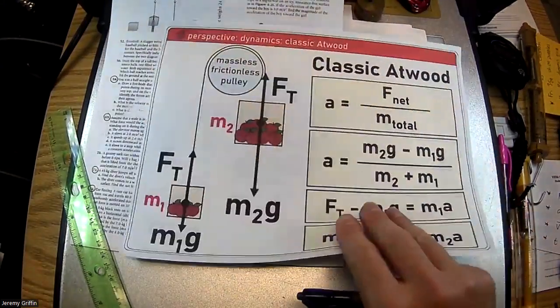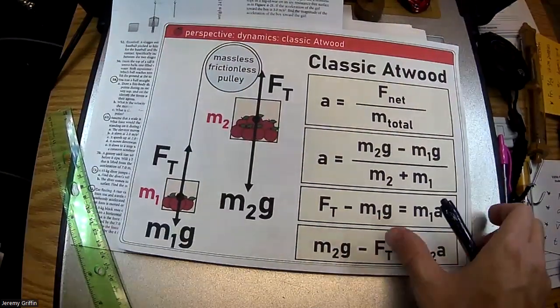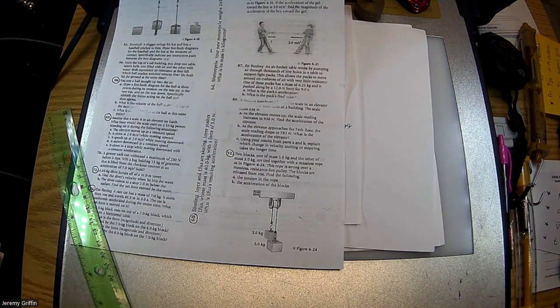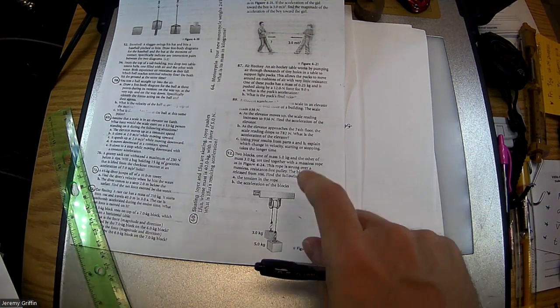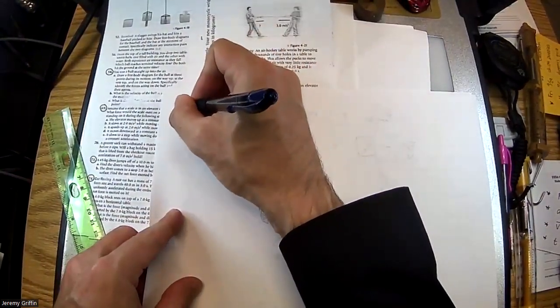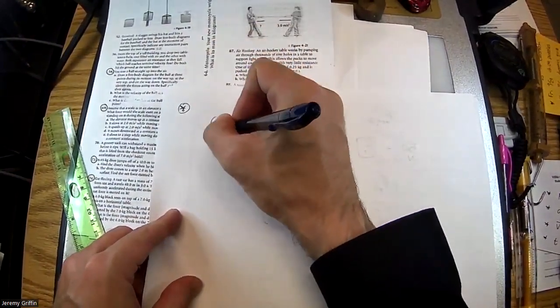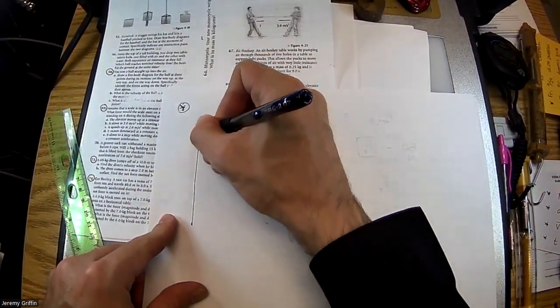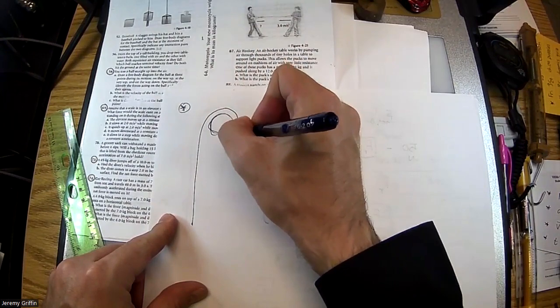That's as far as I got in the shortened class earlier today. So let's take the rest of class and just solve some more Atwoods. These are pretty fun anyway, right? So we'll get some bonus questions here, set up some bonus Atwoods. But it'll be the same two questions over and over: what is the acceleration and what is the tension?